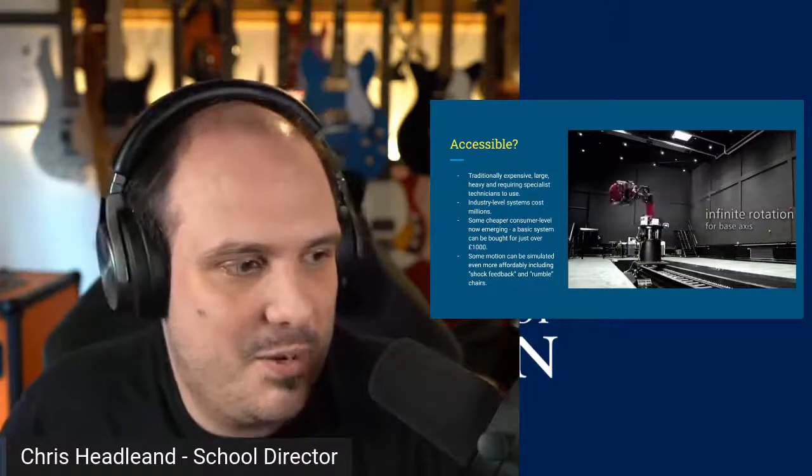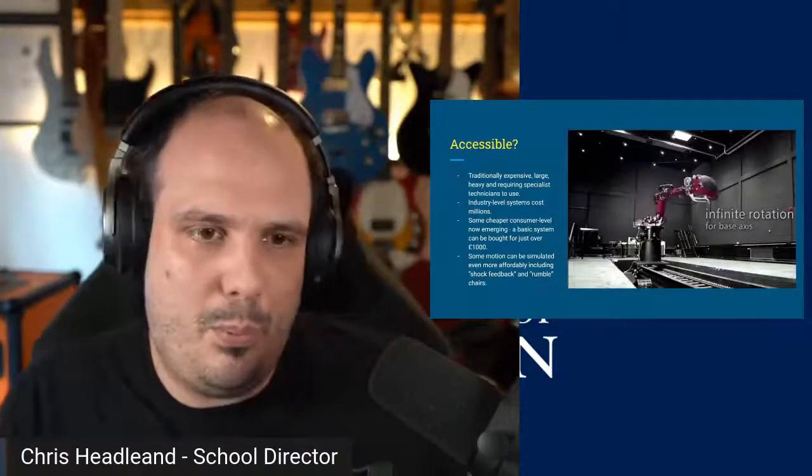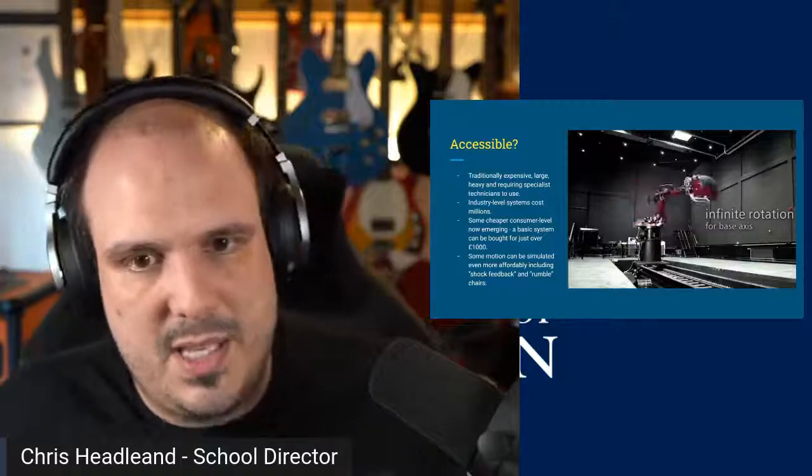Accessible. I talked about how one of the challenges with some of these technologies is how accessible they are. Traditionally, these are large, expensive, and heavy, and they require specialist technicians to use. This is one example. I would argue this is more of a giant robot with a chair attached to it than a motion simulator. It's a debate that me and Ben have quite often: at what point does motion simulation just become motion? In this, we can actually recreate quite a lot of real world motion and line it up almost perfectly, one to one, with the virtual space. But you're talking millions and millions of pounds to create this kind of thing.